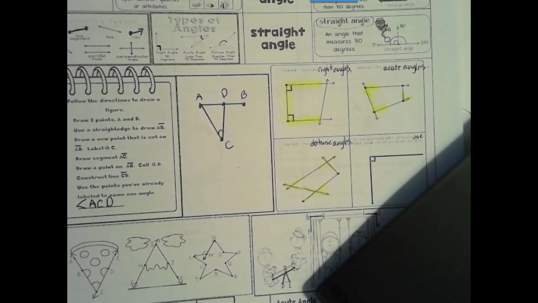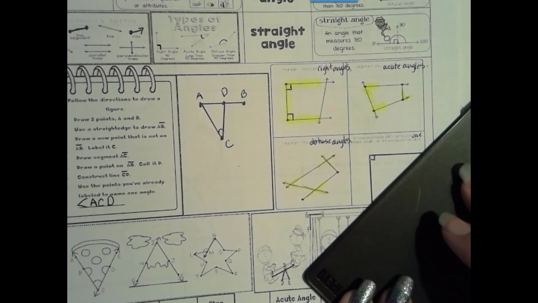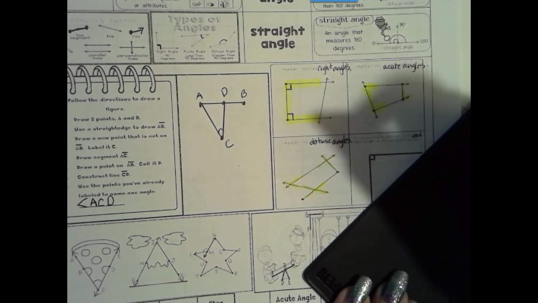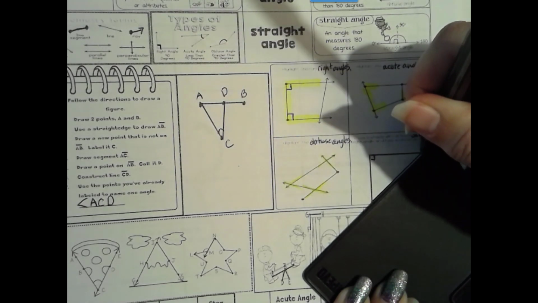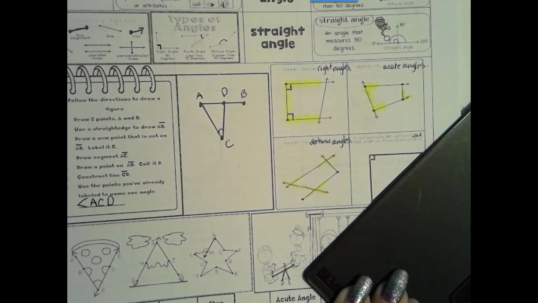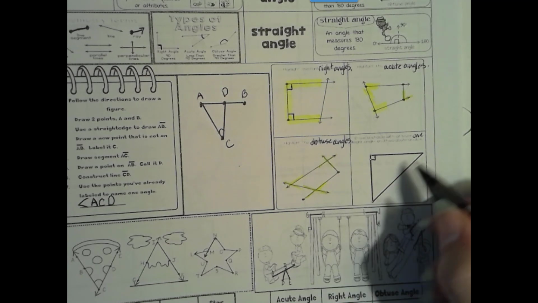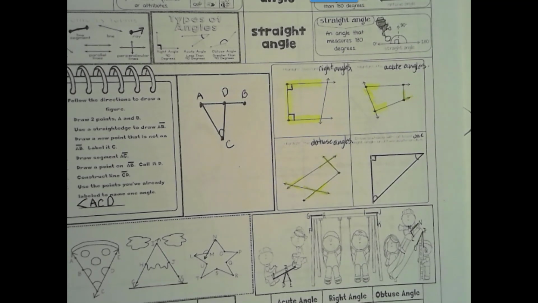And then lining up those ends. You always want your pencil or pen right up against the straight edge to get that nice connection. And then both of these angles are acute. And if you look, we get a triangle. And this would be a right triangle.